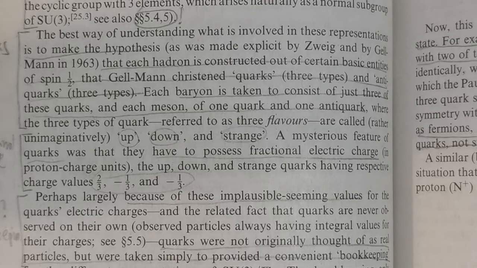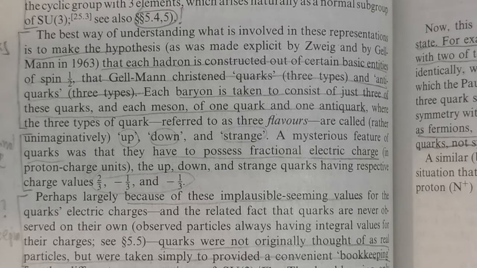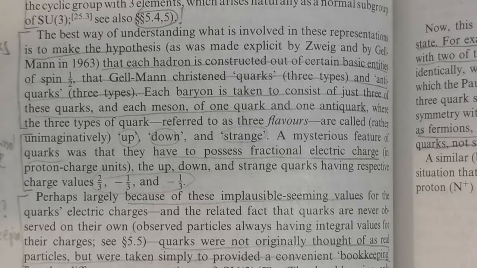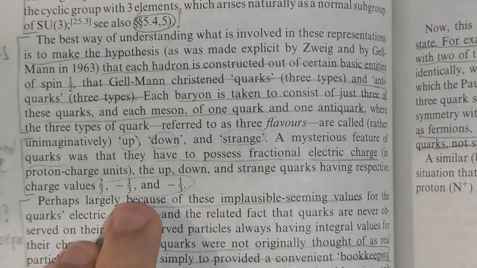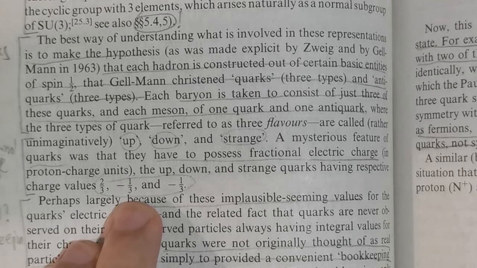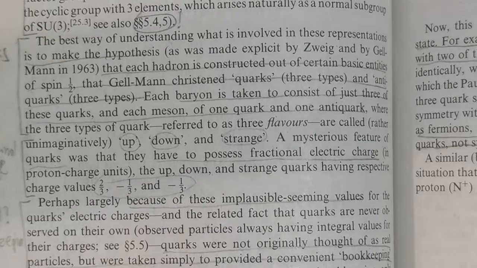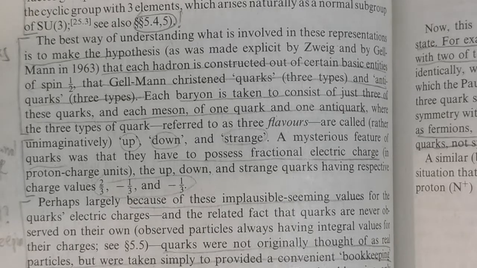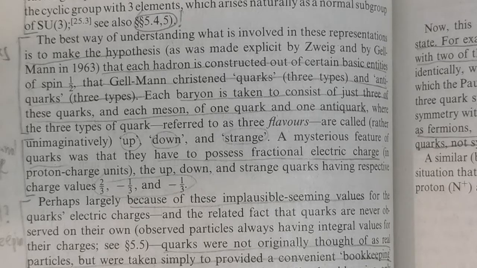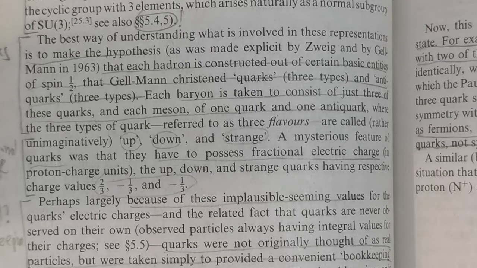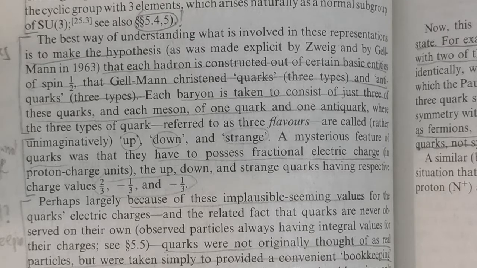Okay, and they also have that strange property of non-integer charges here. Penrose says that perhaps largely because of these implausible-seeming values for the quarks' electric charges, people were not happy with the theory initially, and they thought of it as just convenient bookkeeping and nothing more.